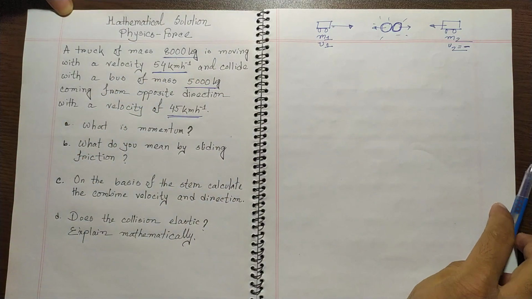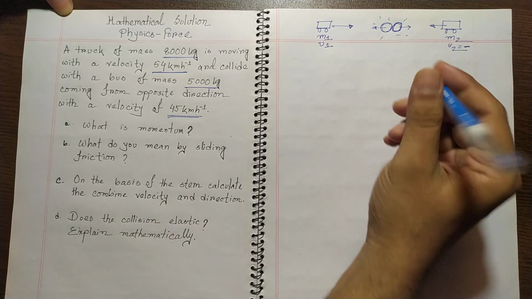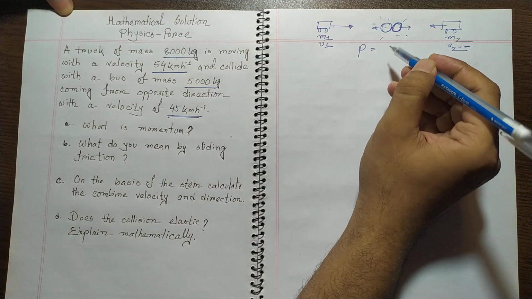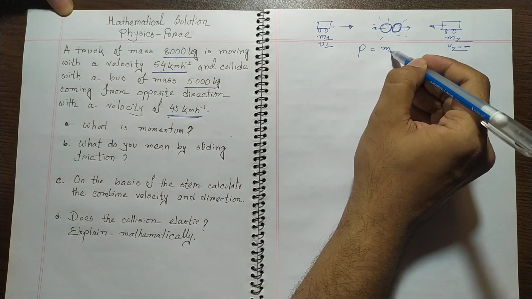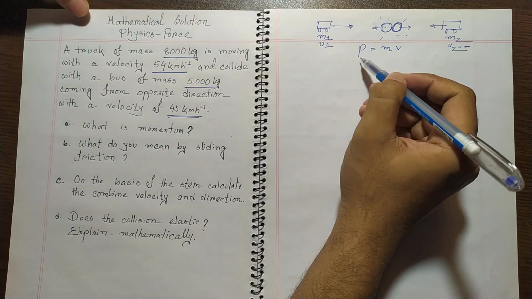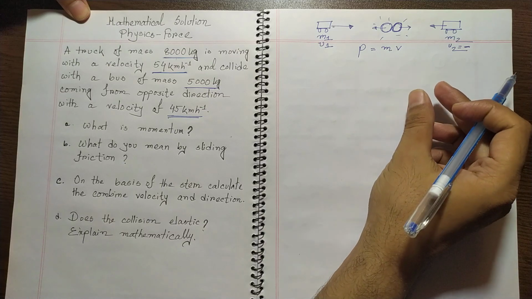So see, the question is, what is momentum? You know that momentum, P, is actually the product of the mass and velocity. So we can say in a single line that momentum is the product of the mass and velocity of a moving body.